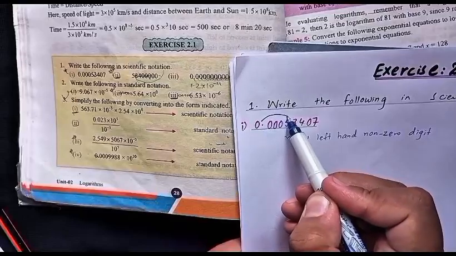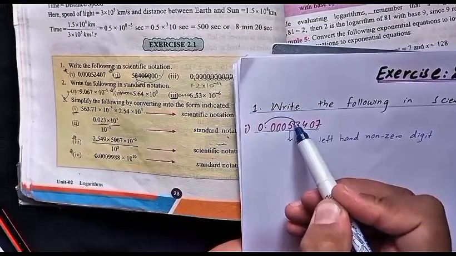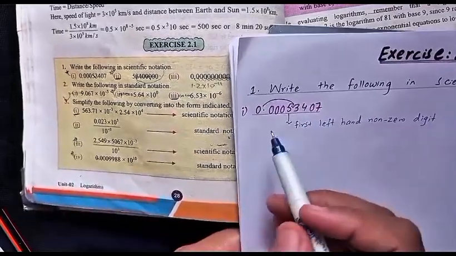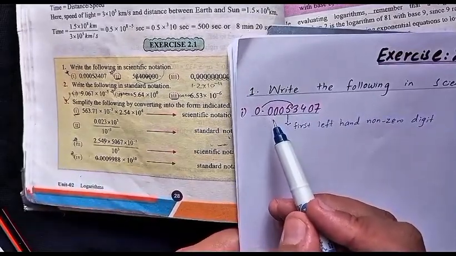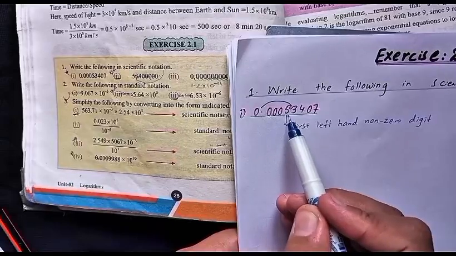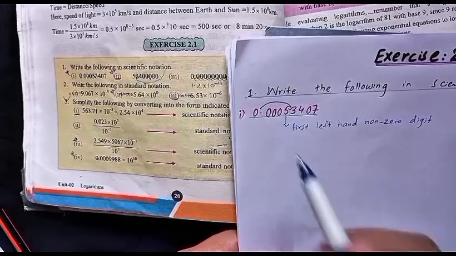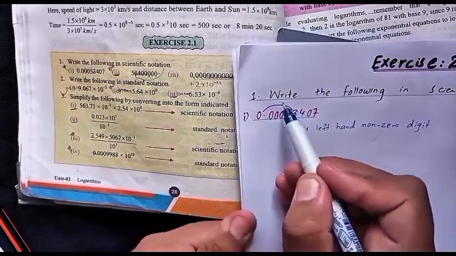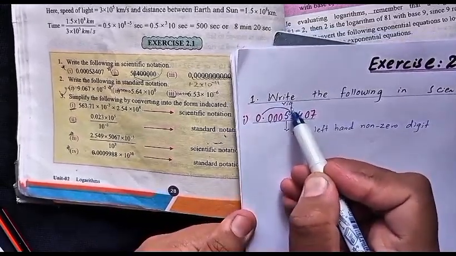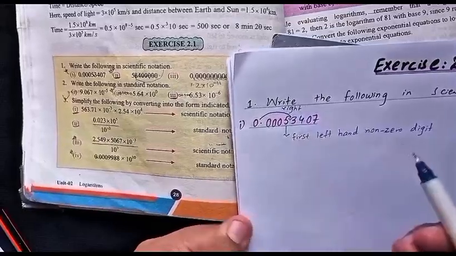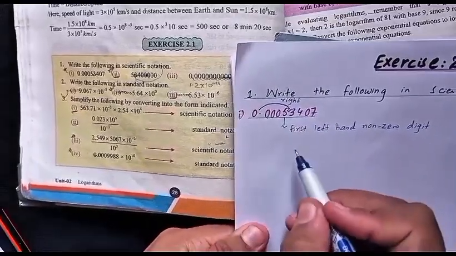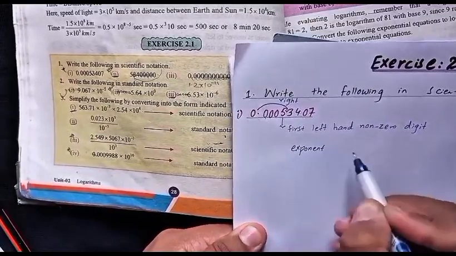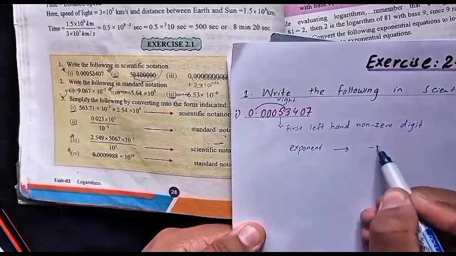So we have to move the decimal after 5, which is to the right side of the decimal. As we move to the right side, the exponent should be negative.